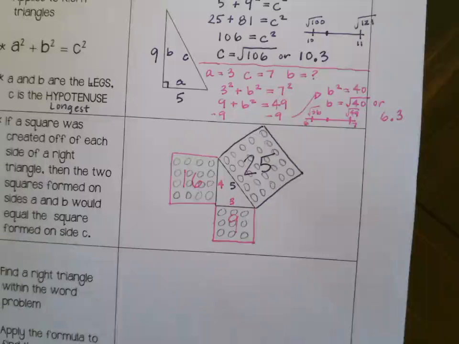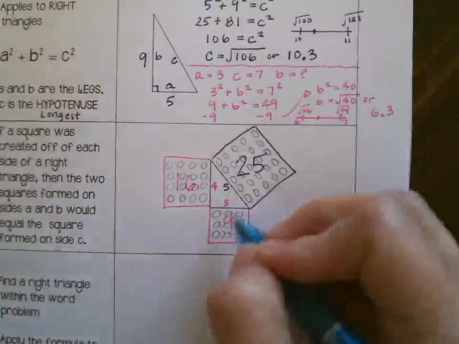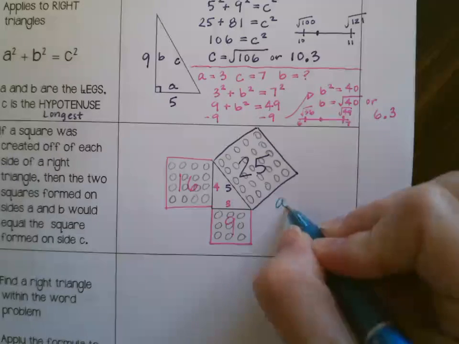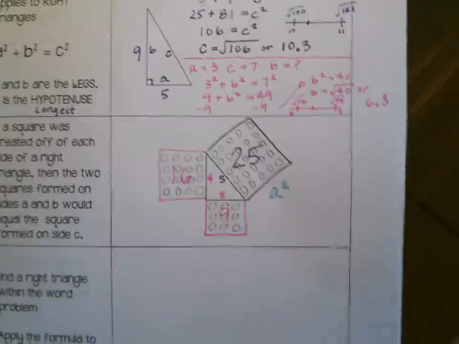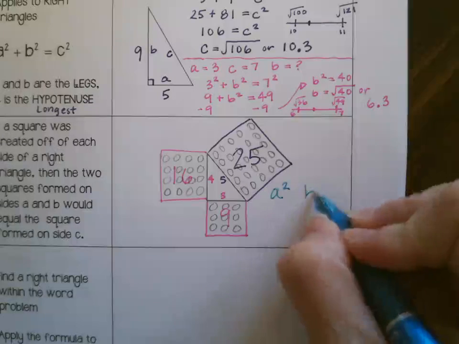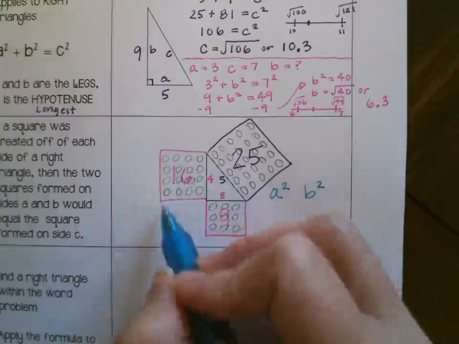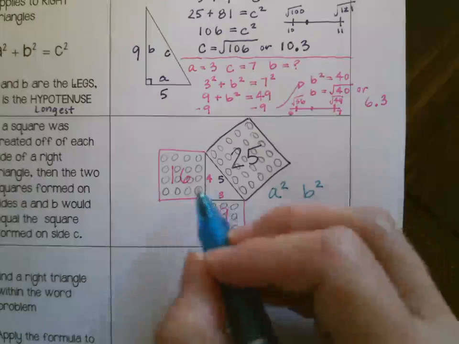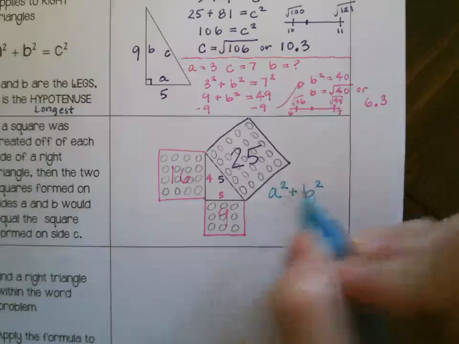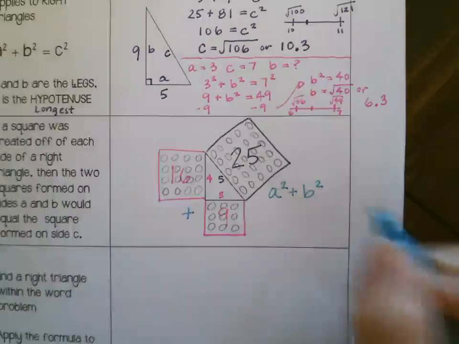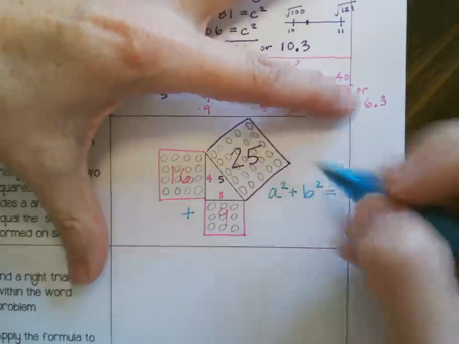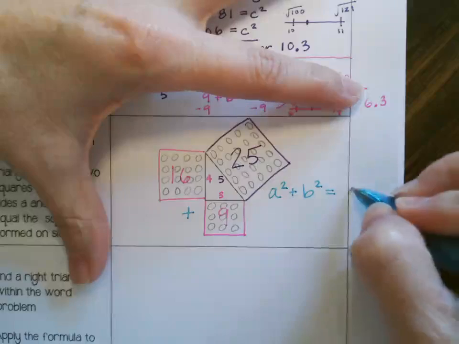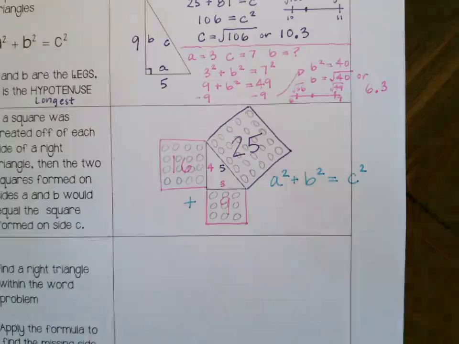Well, this is where Pythagorean Theorem ended up coming from. So what happens is I take this side, which I'm going to call A, and I made a square out of it. And this side over here, which I'm going to call B, and I made literally a square out of it. If I add those two together, it equals the same amount that I got when I made a square out of that side. So that's what Pythagorean theorem literally means.